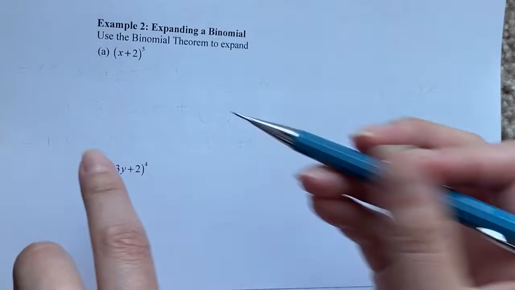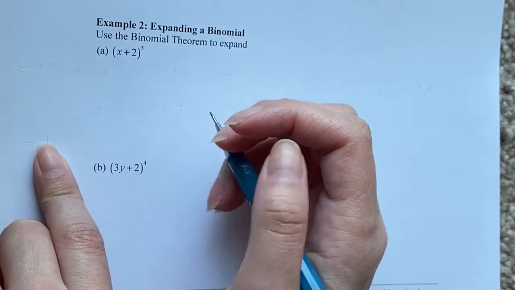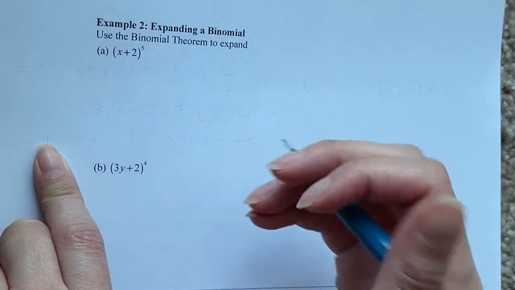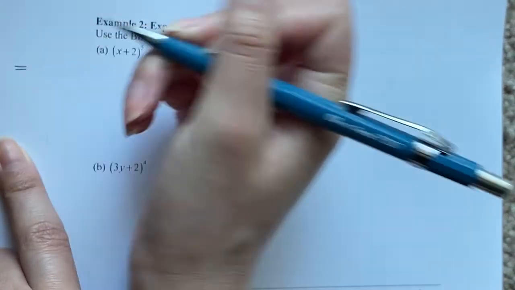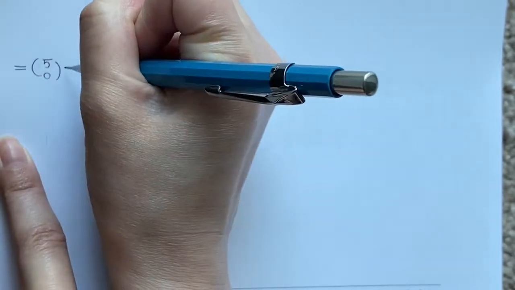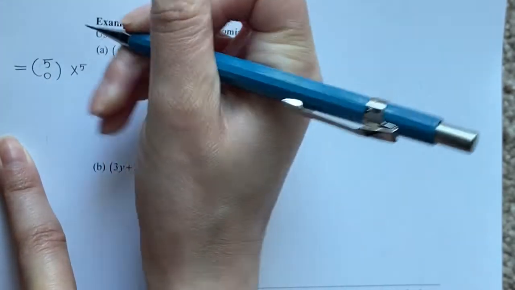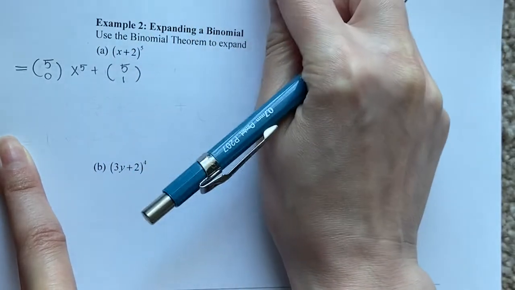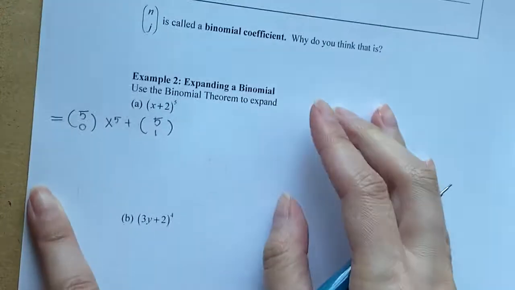So you have x plus 2 to the power of 5. What are you going to do when you want to use the binomial theorem? This is going to be equal to combinations from 5 to 0, x to the power of 5, plus 5, 1, kind of like the same.